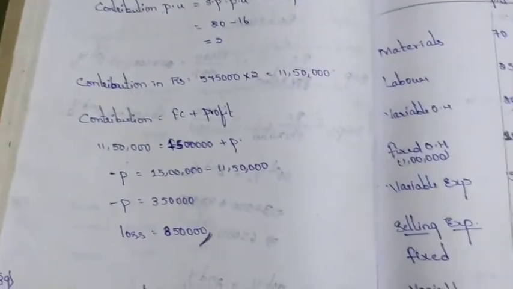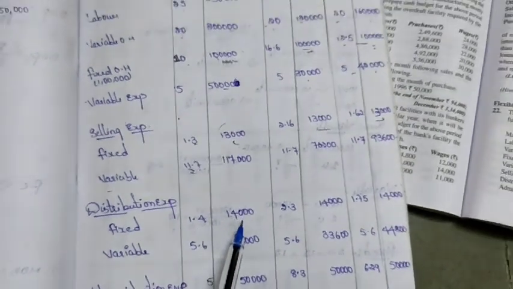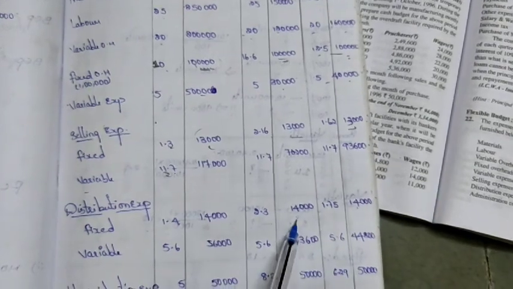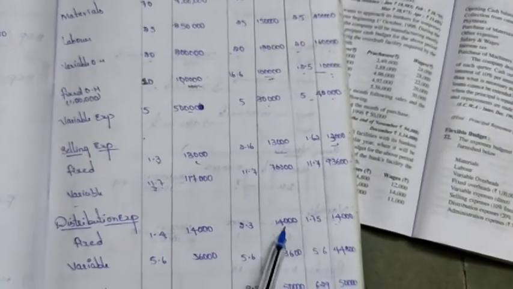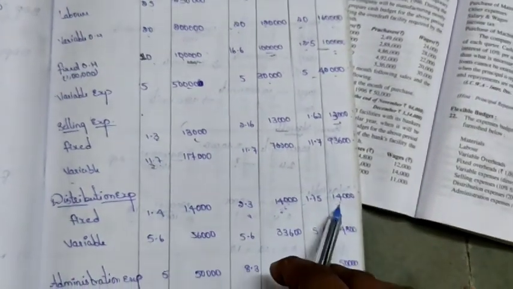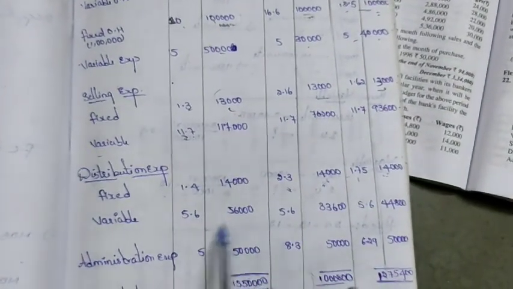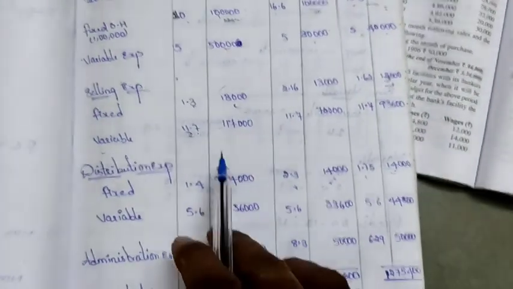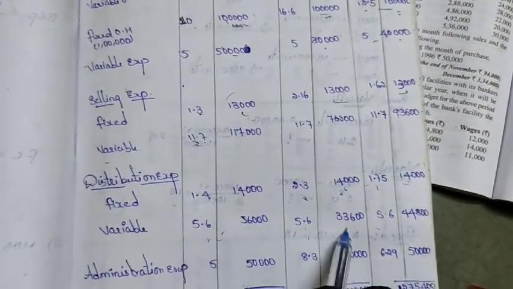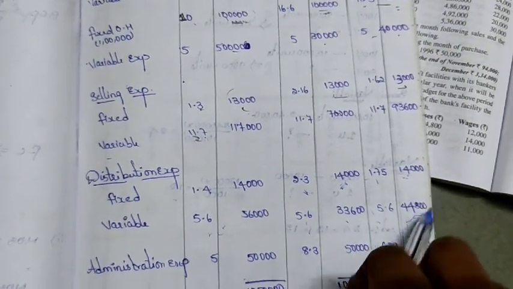Okay. So once you see here, fixed how much we got? 1.4 into 10,000, 14,000. Next, 14,000 you have to take for 6,000 units and for 8,000 units. So how do we have to calculate per unit here? 14,000 divided by 6,000, 14,000 divided by 8,000. You will be getting per unit. Variable per unit will be same: 5.6. 5.6 into 10,000, 56,000. 5.6 into 6,000, 33,600. 5.6 into 8,000, 44,800.